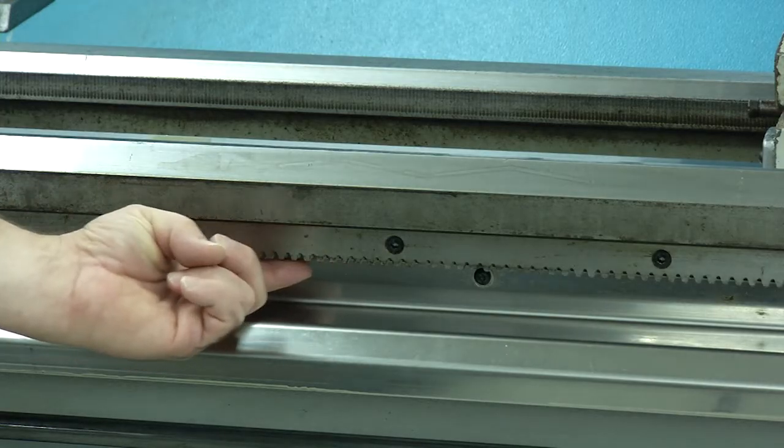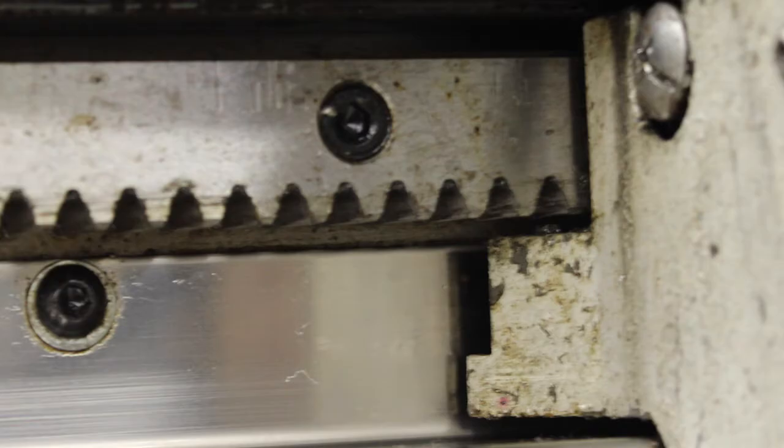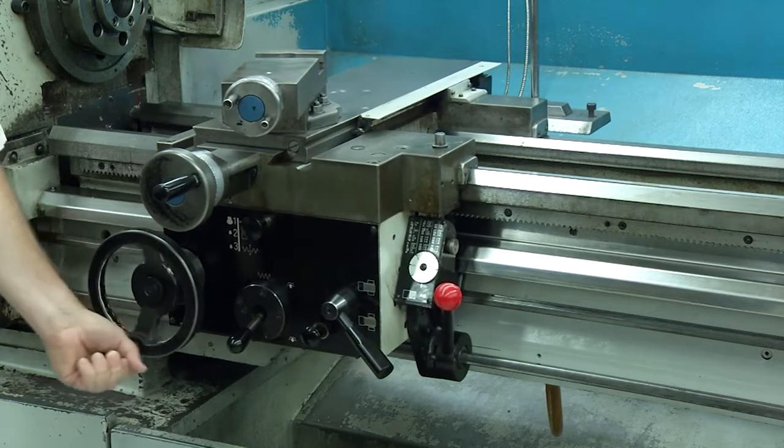It's critical to maintain the condition and accuracy of the bedways. The rack, or gear rack as it's sometimes referred to, attaches to the bed. The rack links the pinion gear that's attached to the carriage handwheel. This makes the longitudinal movements of the carriage possible.